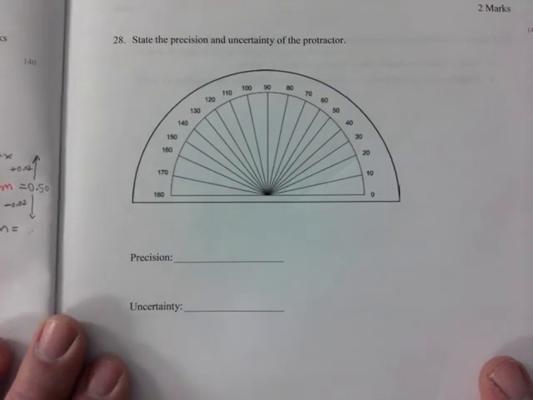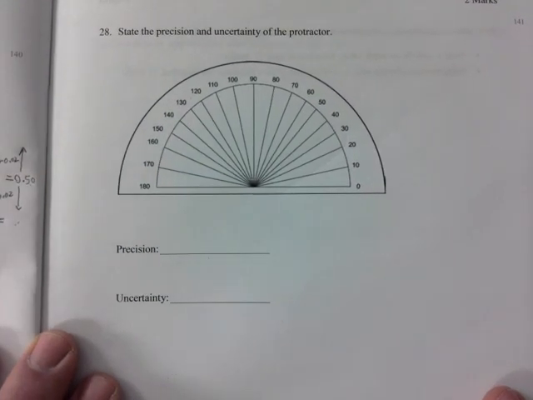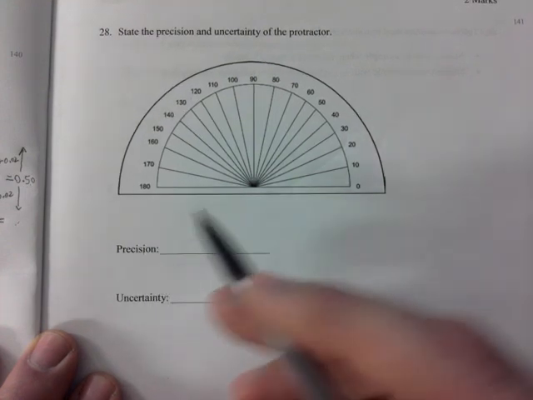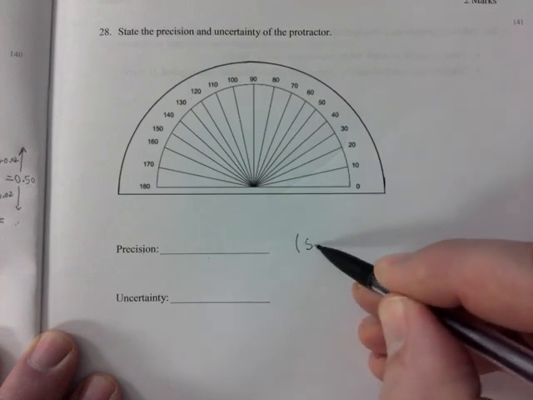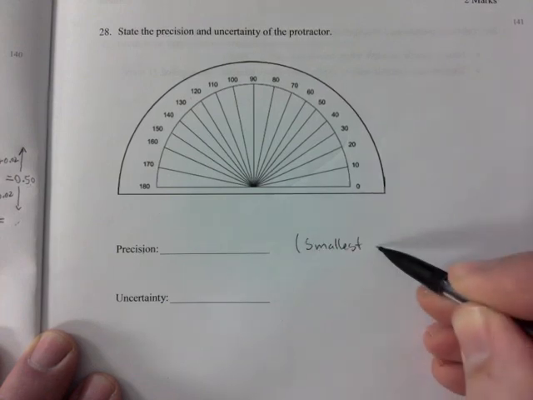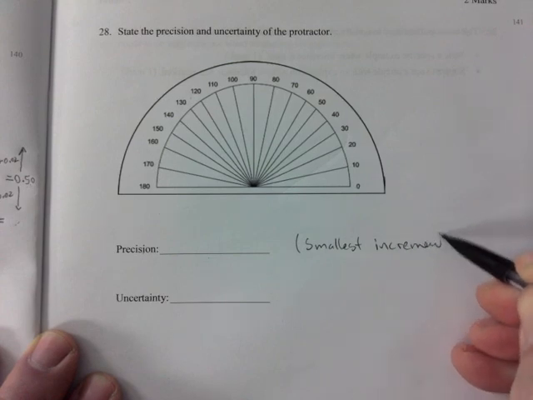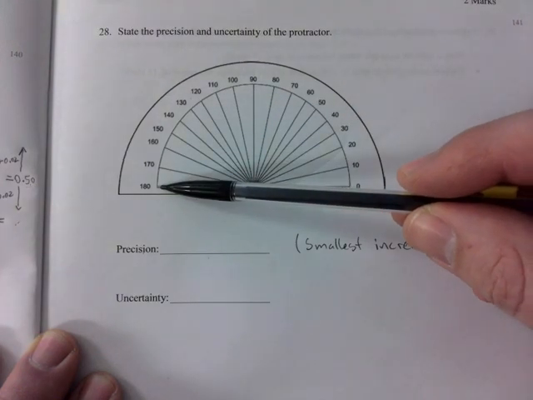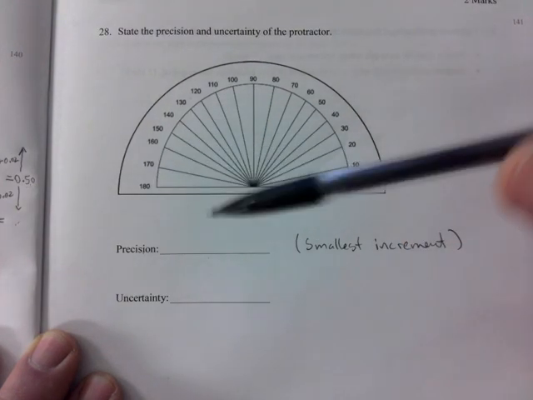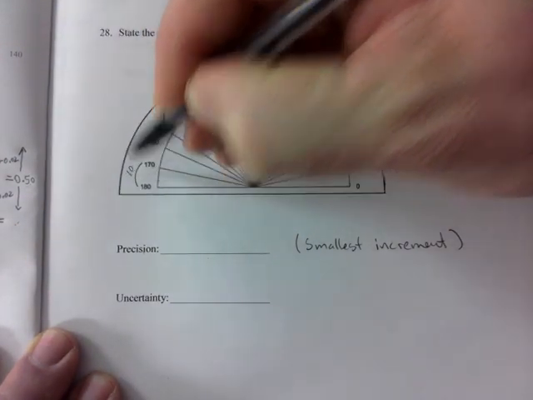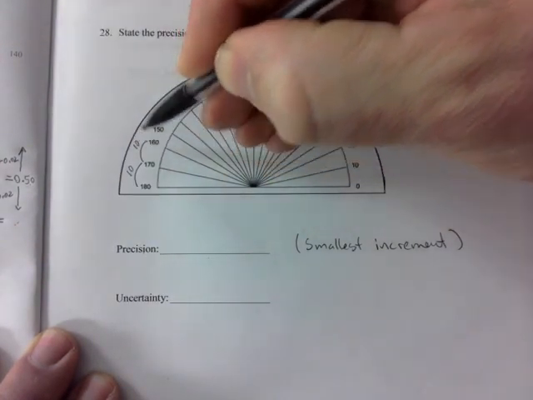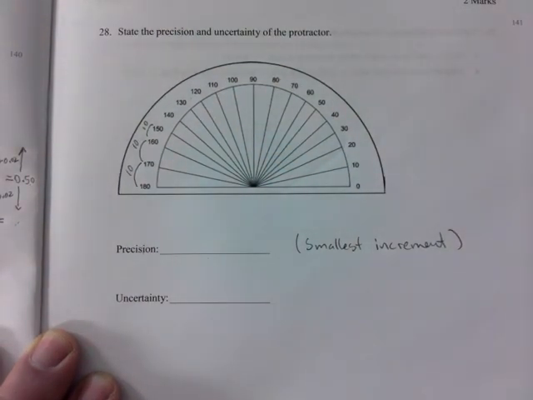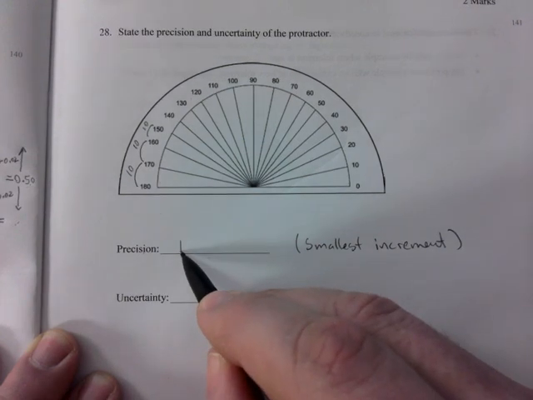State the precision and the uncertainty of the protractor. It all starts with precision, right? Before we get uncertainty, we need this. Precision is the smallest increment. And when there's a picture, you just look at it. In this case, from this marking to that marking, there is a difference of 10. So you go from one marking to the other, and you notice that it's 10 degrees because it's a protractor. So it would be 10 degrees.